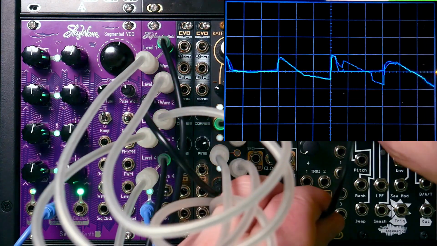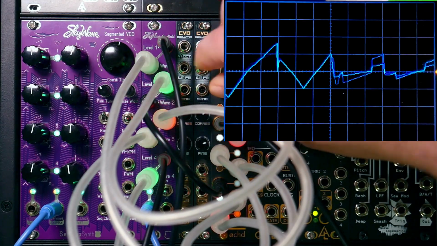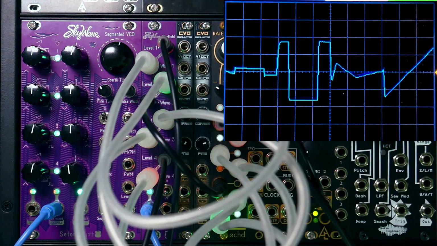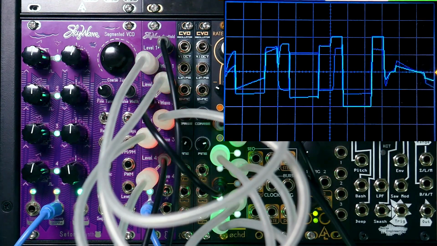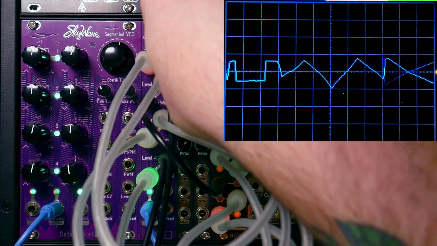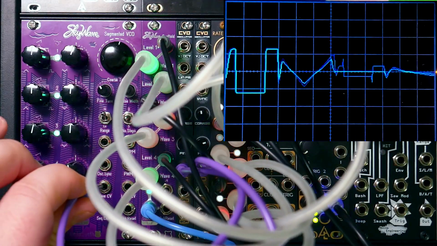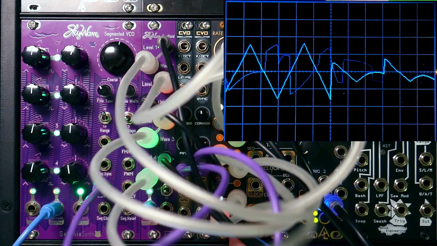And I'll modulate the CV of the LFO with another LFO. And then let's throw some VCOs into the wave and level.